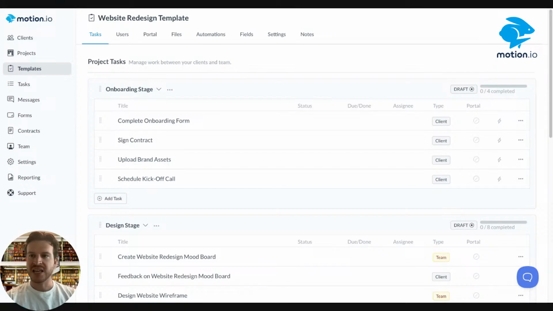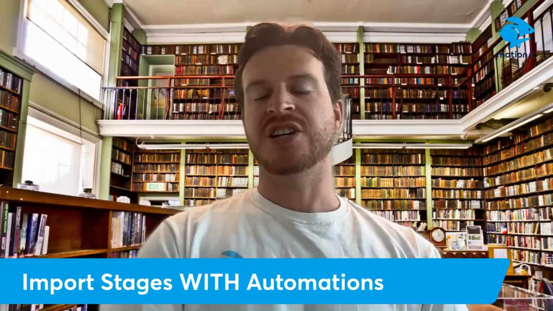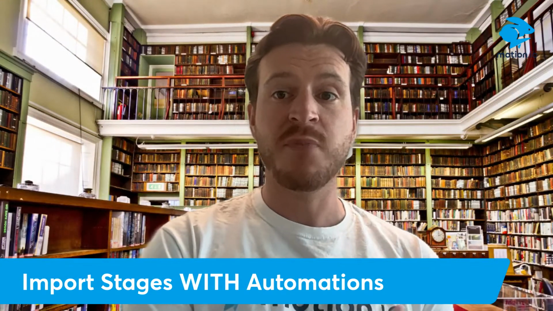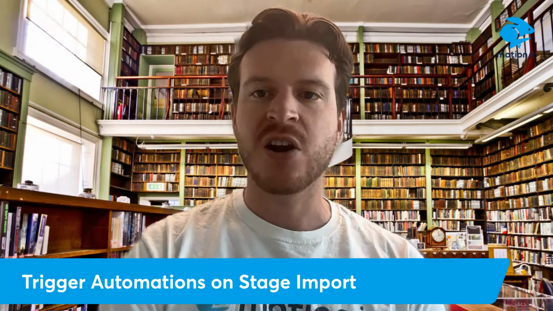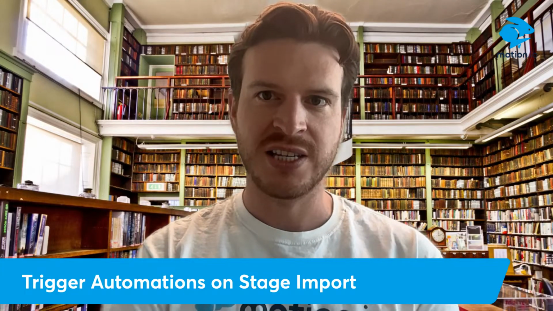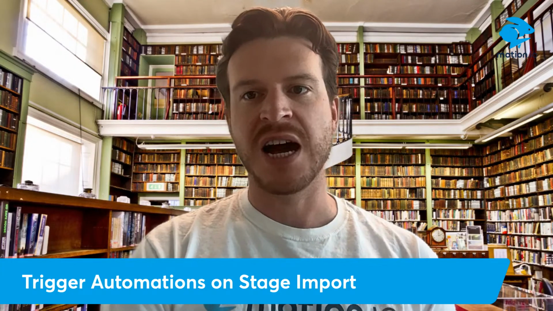So that covers the bulk of the things that I wanted to talk about with our changes to importing stages into projects. And just to recap, what we talked about is the ability to import stages with their automations, so you can automatically activate things at the right time. And then I also showed you how to trigger automations on a stage import. I'll be doing a video within the next couple of weeks or so that provides a complete run through of this and will give you additional ideas of what you can do with it.